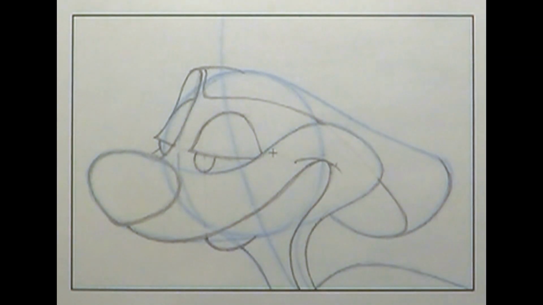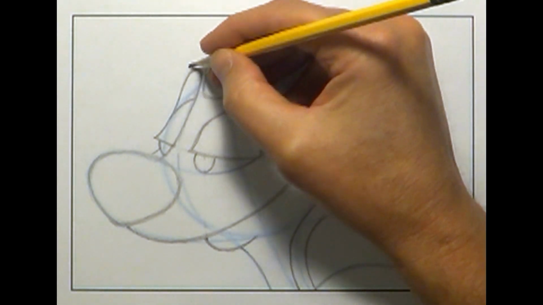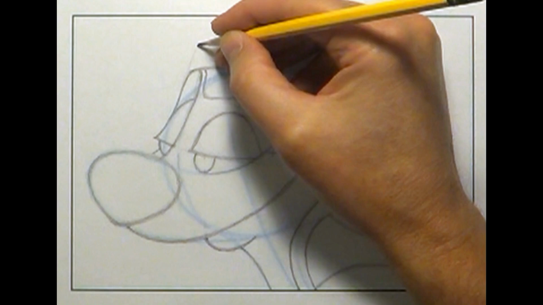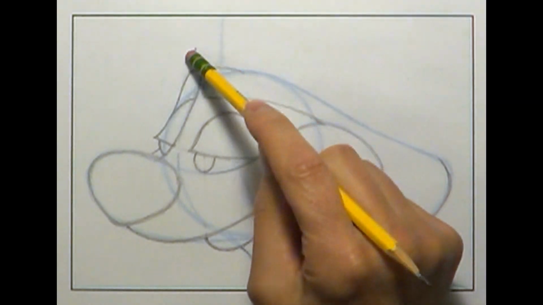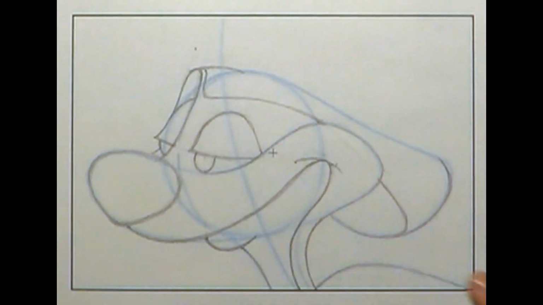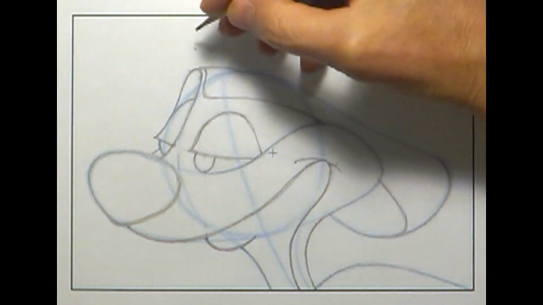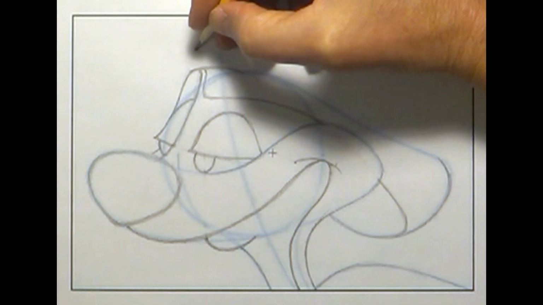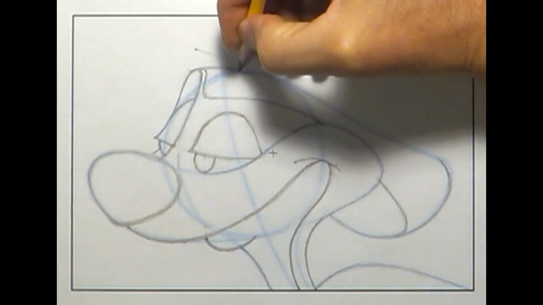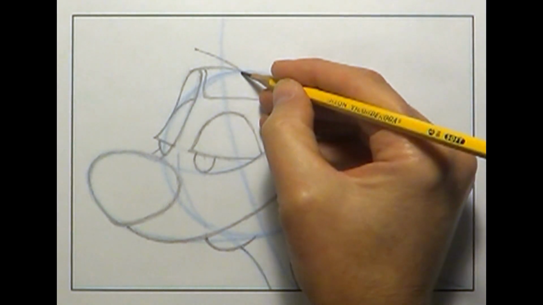Okay, looking great. Alright, time for some tufts of hair. Okay, so from the top of his head, I'm going to slant up and to the right. And I'm going to put a dot right there. And then I'll erase this little guideline here. That dot is going to be for the point or the end of his hair. And so what I'm going to do is draw that back downward to right there. Okay, so I'm going to draw that like this. And that hits it right there, as you can see.